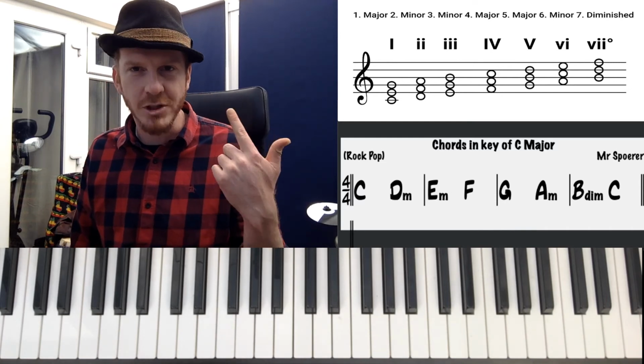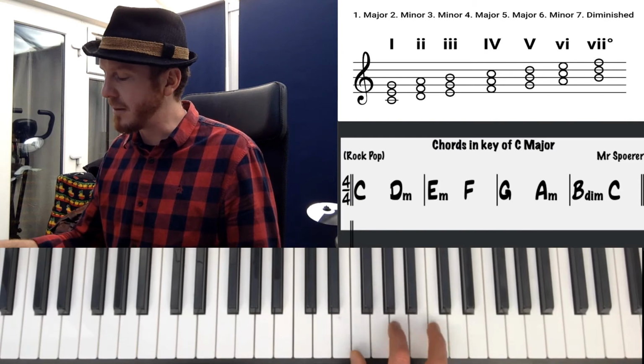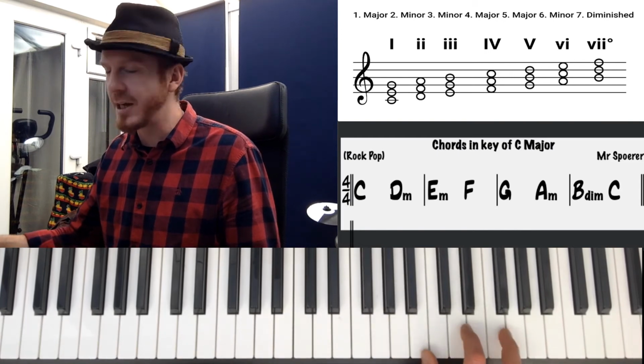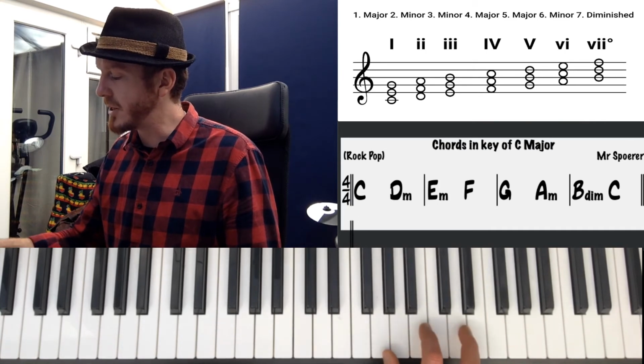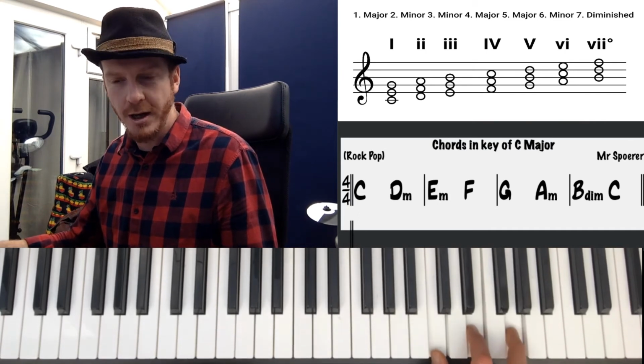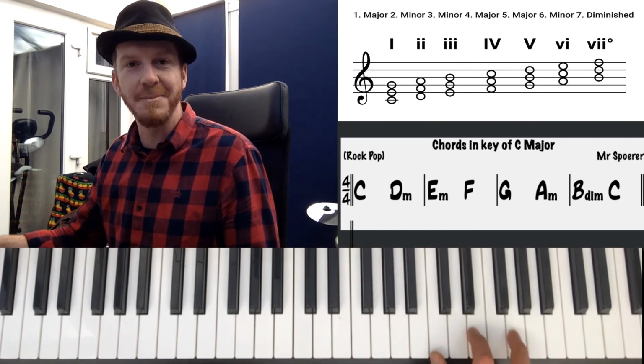It's something which I've just got in my head because I've played it so often. Major, minor, minor, major, major, minor, diminished, major.